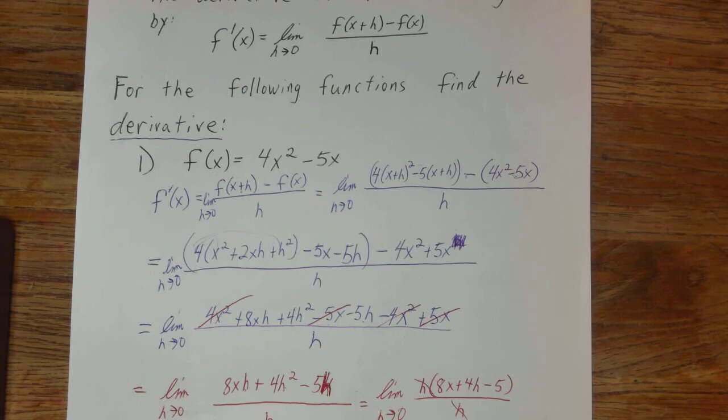And that's the limit as h approaches 0 of 8x plus 4h minus 5.